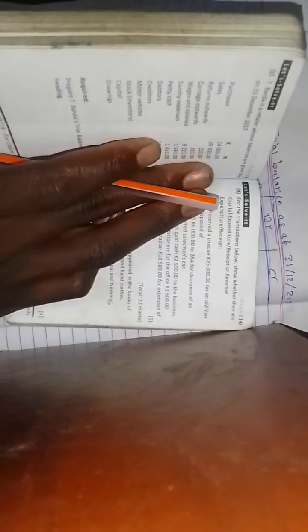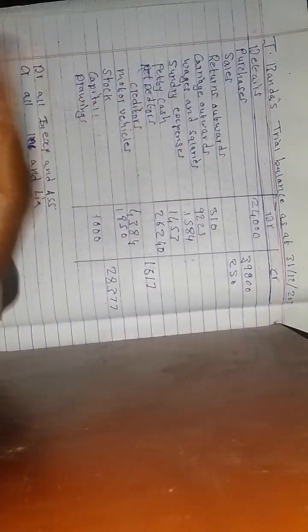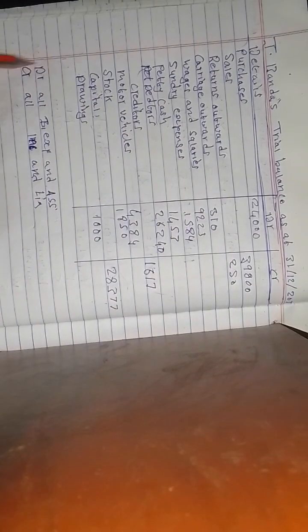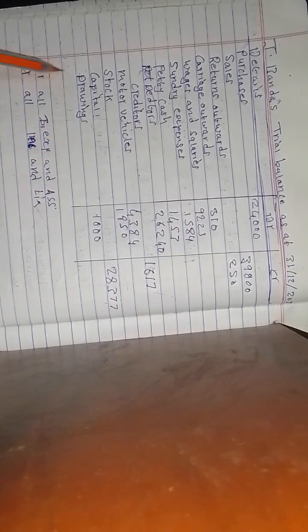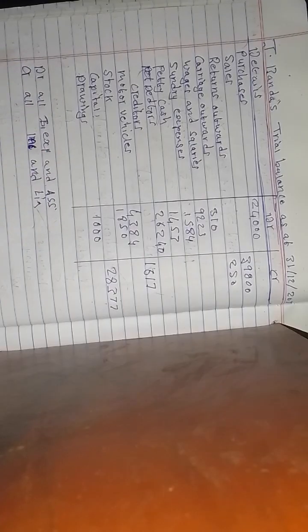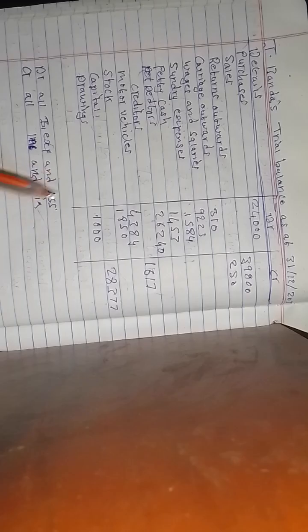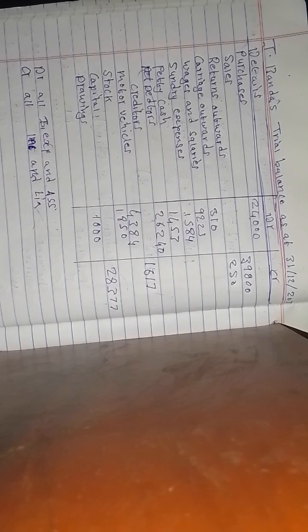Before recording, or before I even start, you have to first understand the most important law of the trial balance. This law states that we debit all expenses and assets, and we credit all income and liability. So what is an expense? Expenses occur whenever money is going out of the business. Then what are assets?